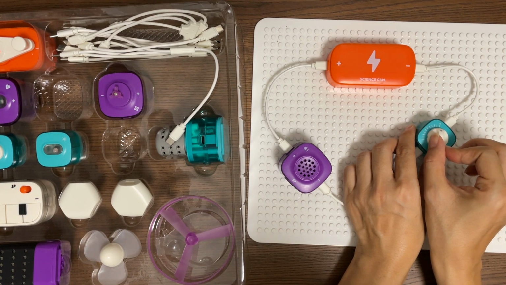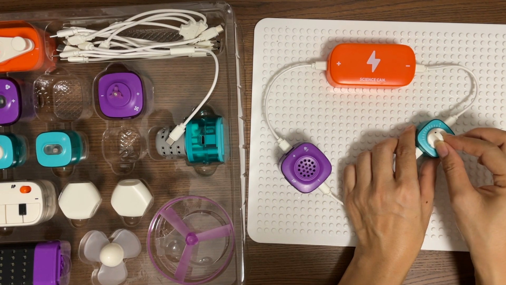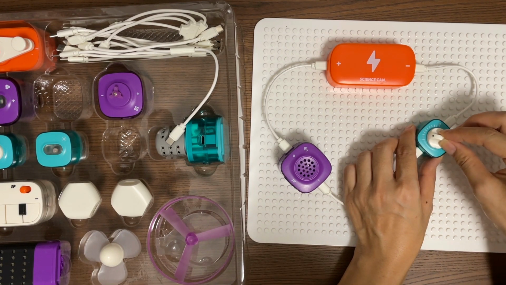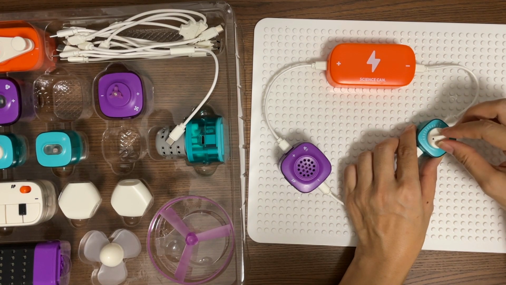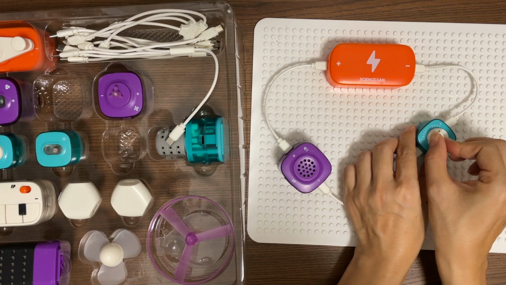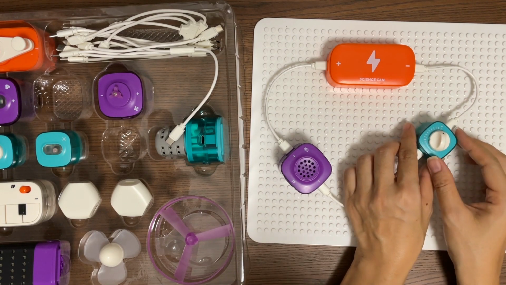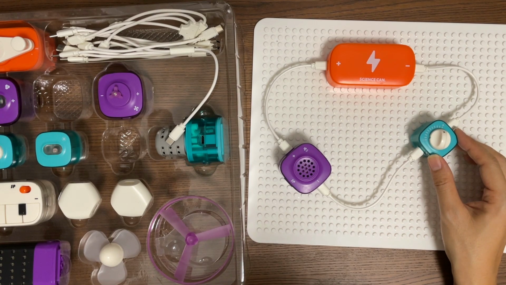So as I turn the knob, the level of resistance changes. When the level of resistance is reduced, there's more current flowing through the circuit, and the sound is louder. If we turn the knob to the opposite direction, the level of resistance is increased. There is less current flowing through the circuit, and the sound is not that loud.